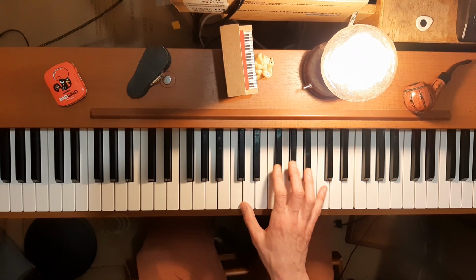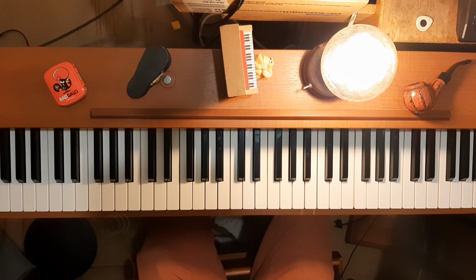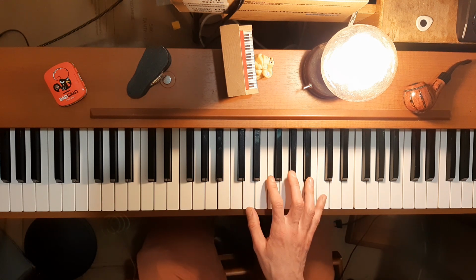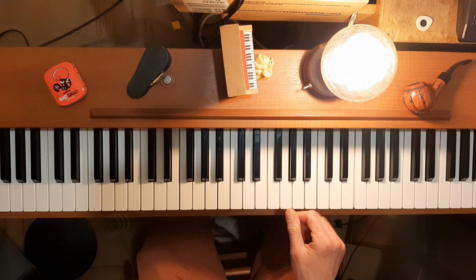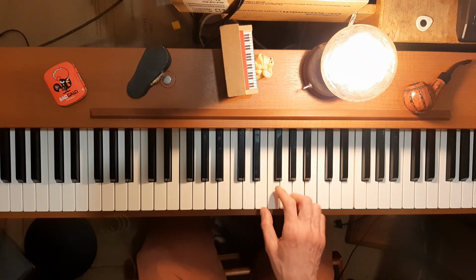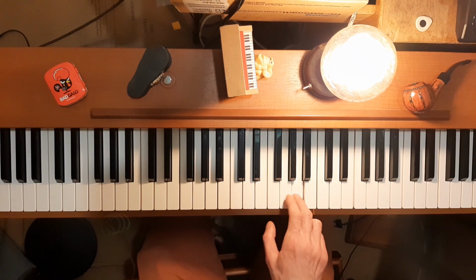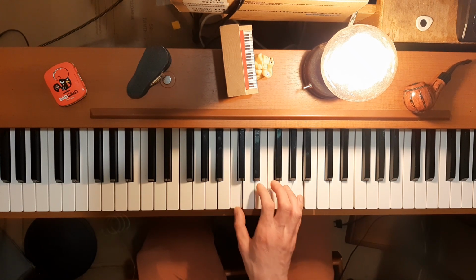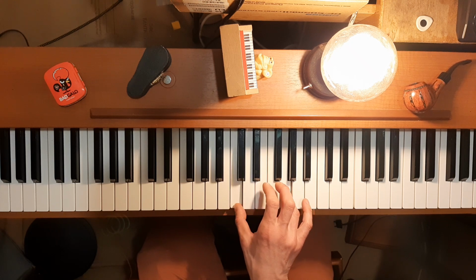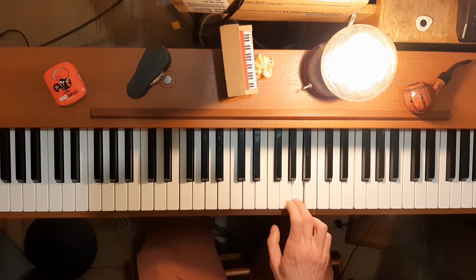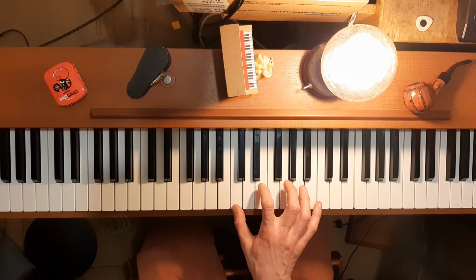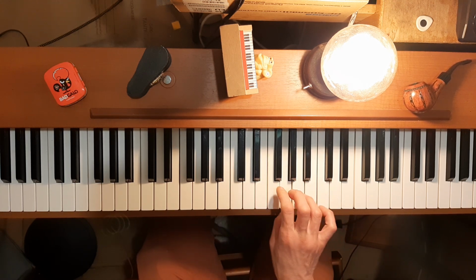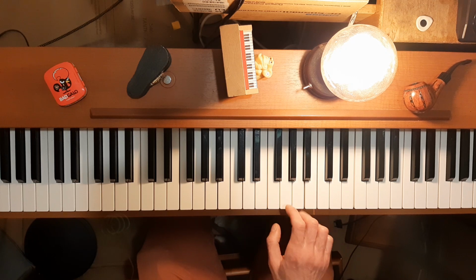There are many of those licks that are quite typical for ragtime. Also, let's say we're in C major, this 6th step, or in whatever key, the 6th step works perfectly.